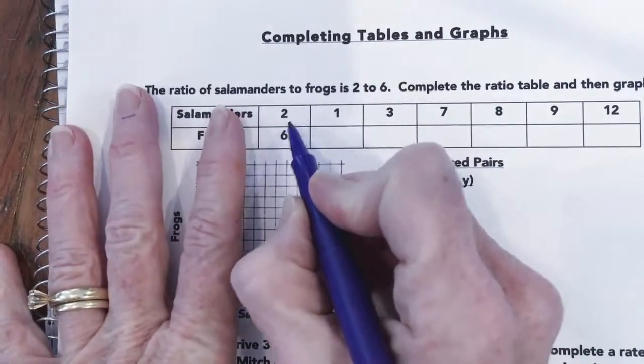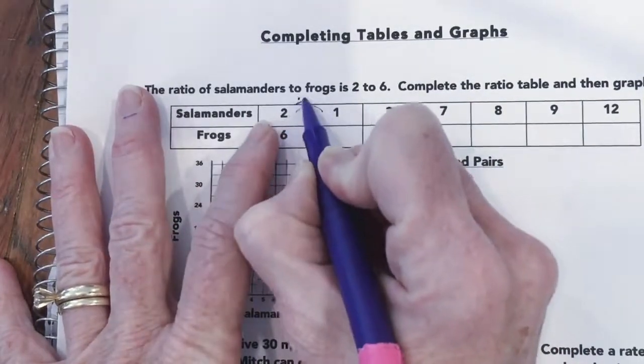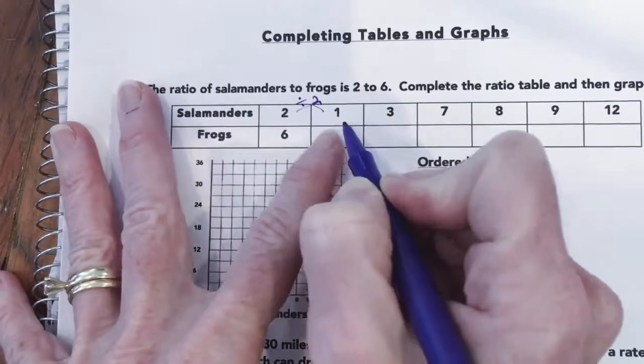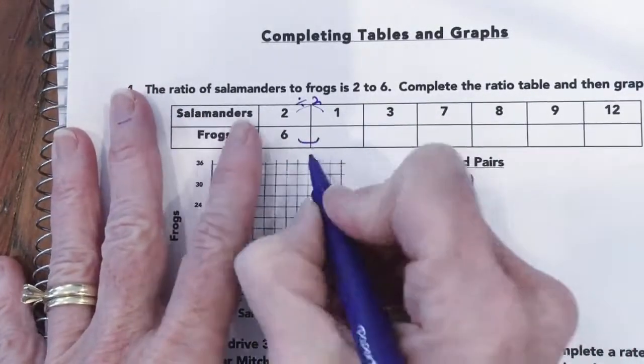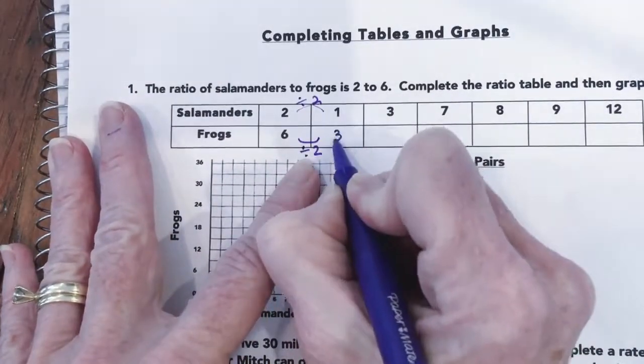All right, so let's look. How did they get from 2 to 1? Okay, well, one way to get from 2 to 1 is to divide by 2. So 2 divided by 2 is 1. That means on bottom here, I also need to divide by 2. So 6 divided by 2 is 3.